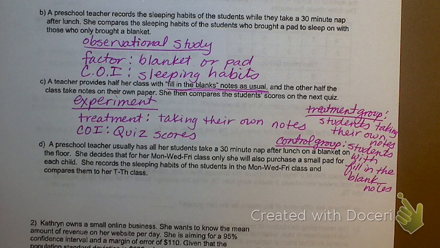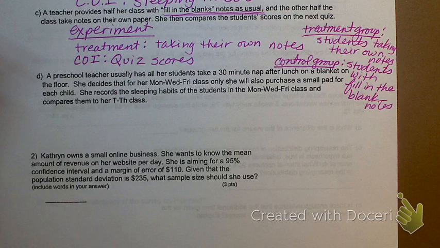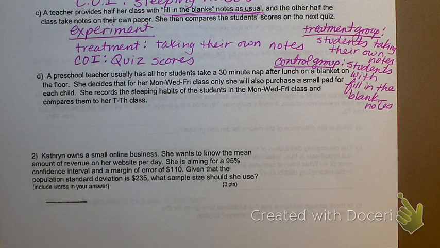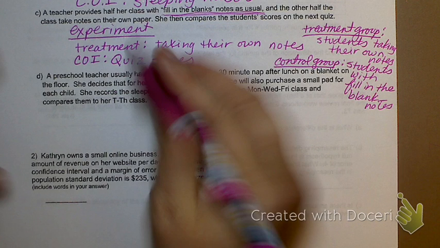All right. A preschool teacher usually has all her students take a 30-minute nap after lunch on a blanket on the floor. She decides that for her Monday, Wednesday, Friday class, she will also purchase a small pad for each child. She records the sleeping habits of the students in the Monday, Wednesday, Friday class and compares them to her Tuesday, Thursday class. What have we got here?